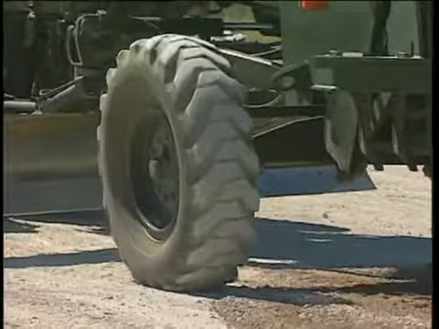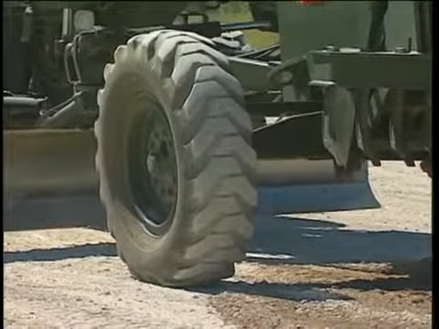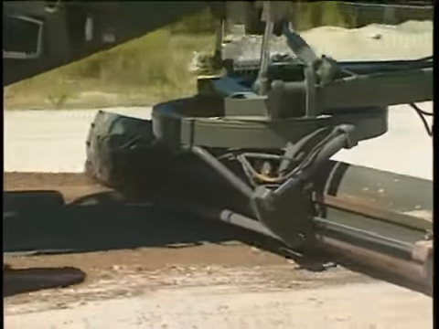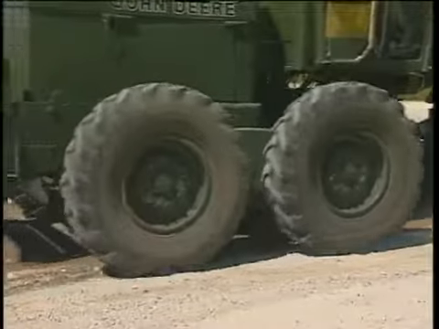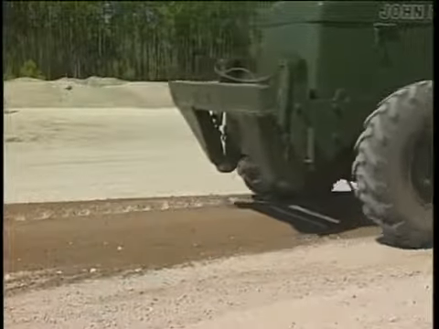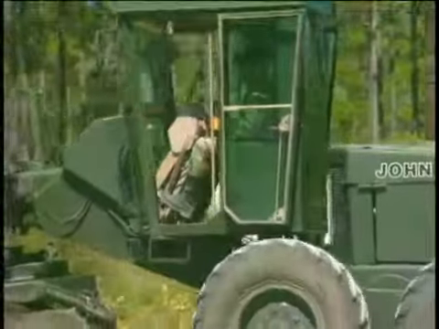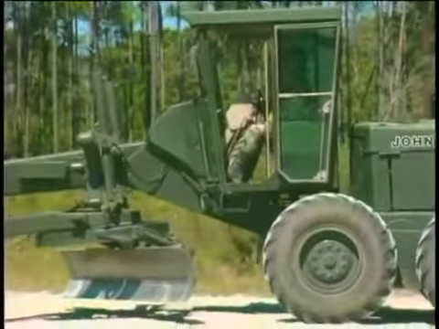Continue making passes through the fill material until it is as level as possible. Slower passes will result in better blade control and accurate placement of material. At some point, the grader may have to be turned around to redistribute the material in the other direction.